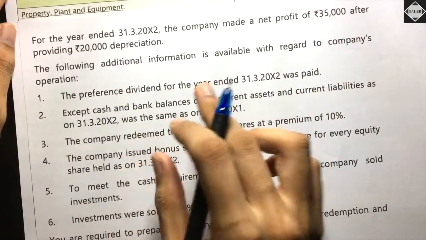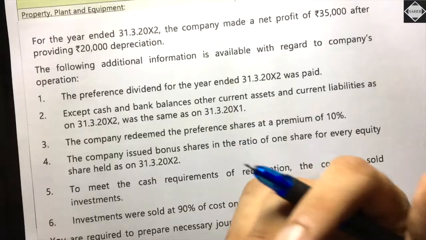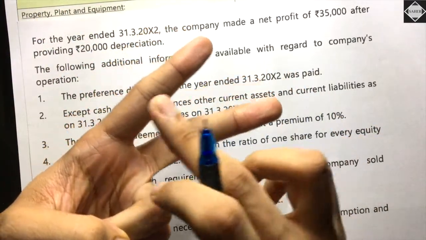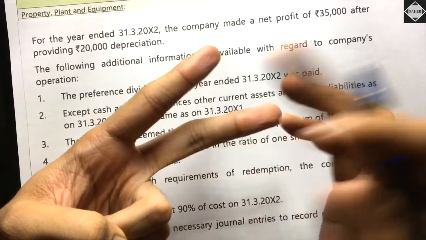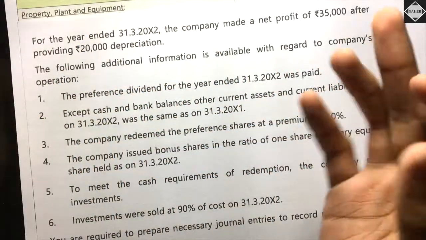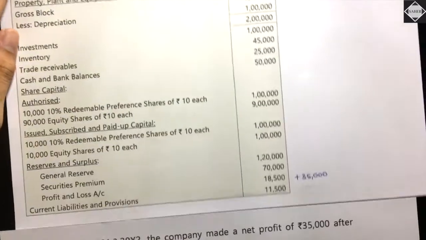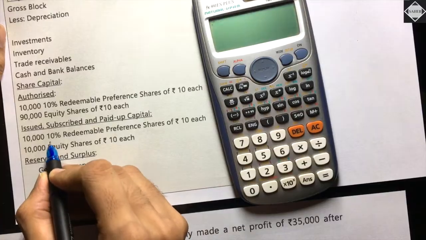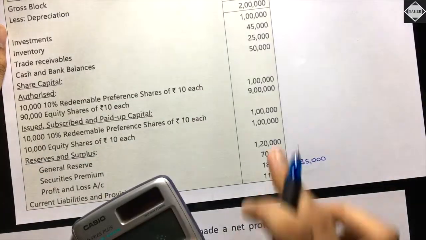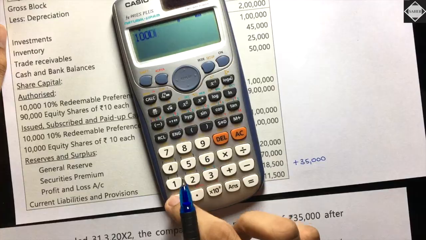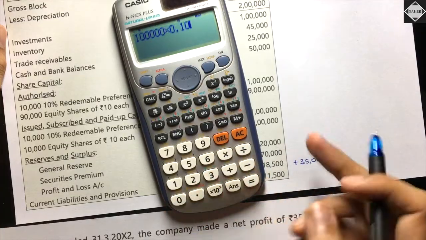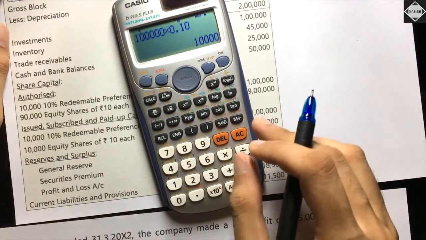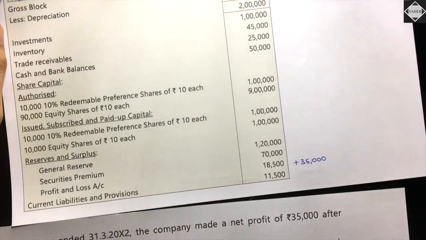Let's talk about the dividend. What happens because of preference dividend? When preference dividend is given out, of course, cash decreases in the company, a negative impact on cash, and a negative impact on profit. Profit goes out of the company, the reserve. First, let's calculate how much the preference dividend is. What's the percentage? 10%, right? 10% on what? 10% on 1 lakh. So 1 lakh into 10%, of course, we all know it's 10,000, but I just wanted to show. So 10,000 is the dividend.